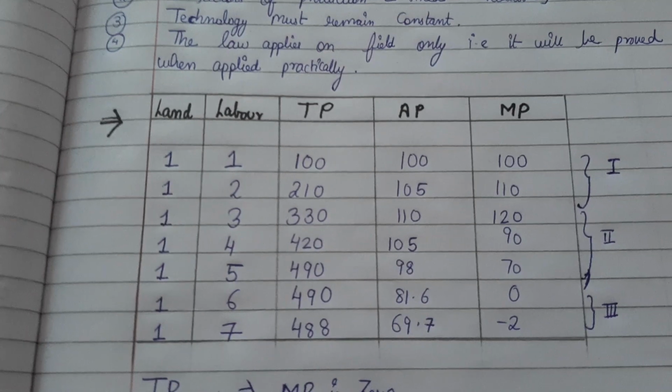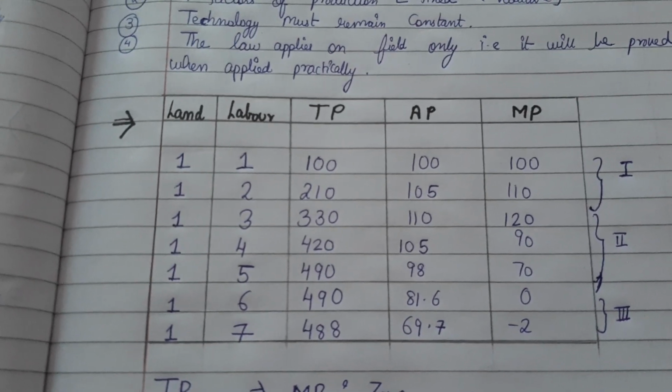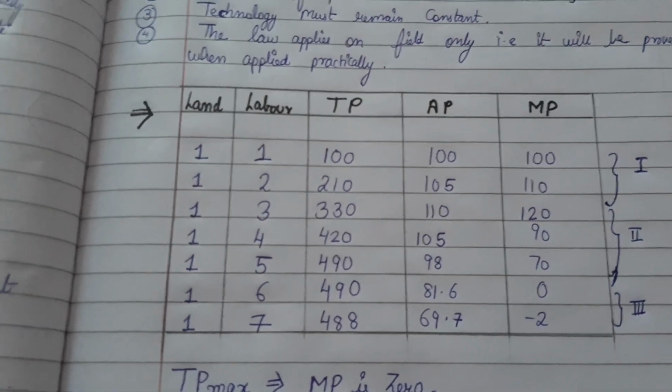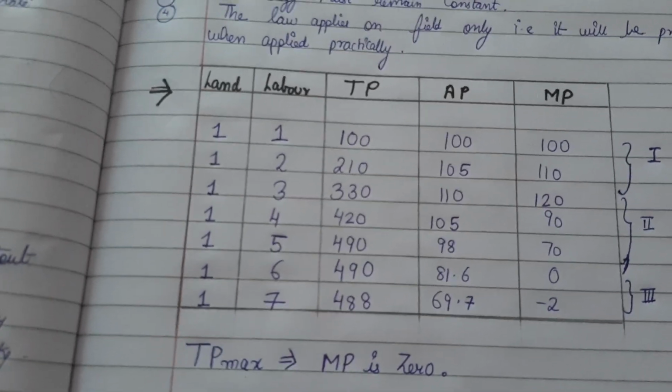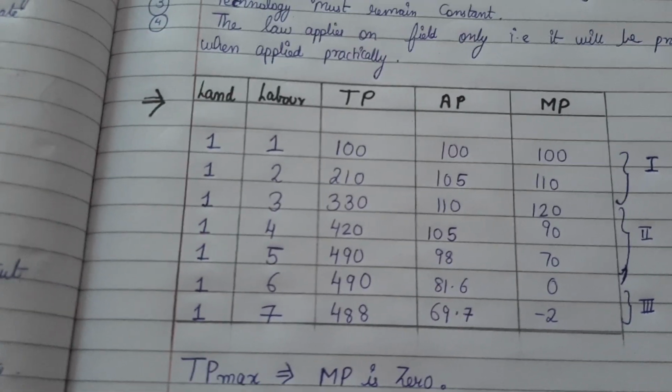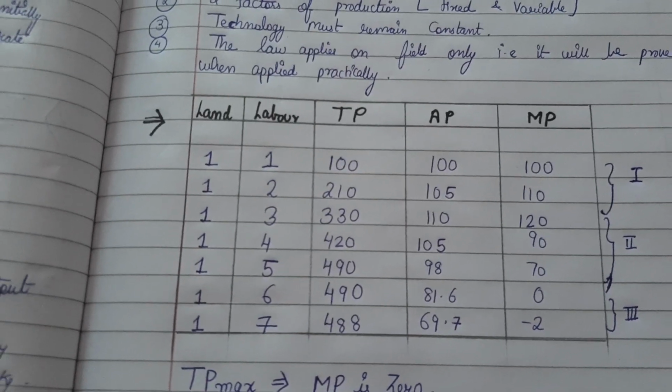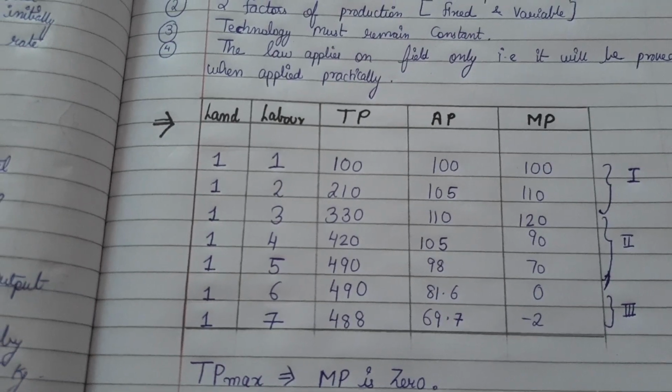So you can see that the marginal product is decreasing, although the total product is still rising, and this increment in the total product is not as increasing as it was before, when we talked about 1, 2, and 3 laborers.